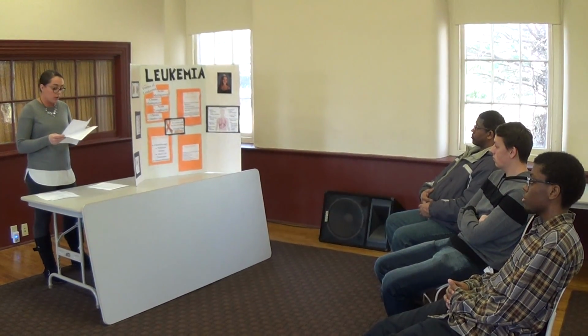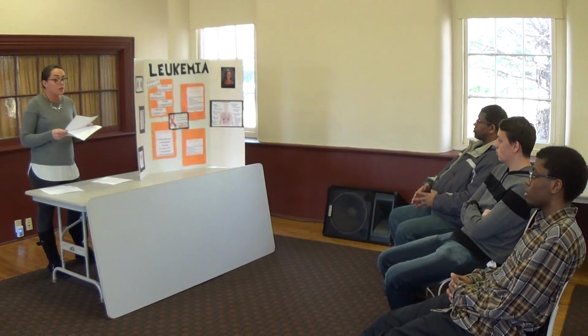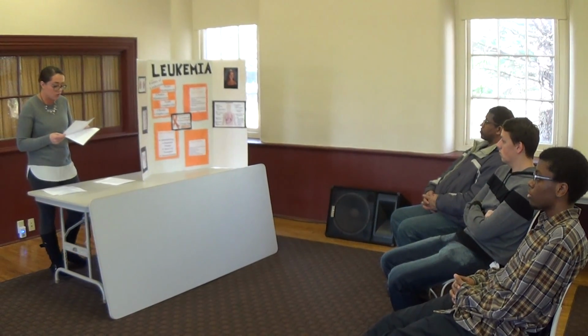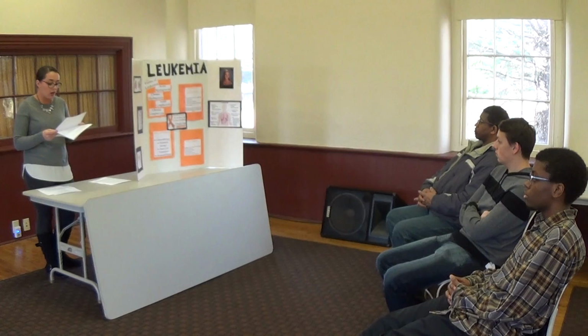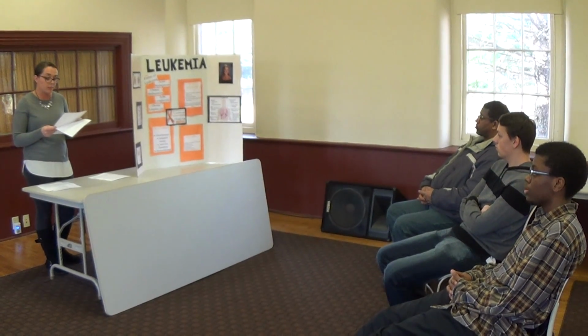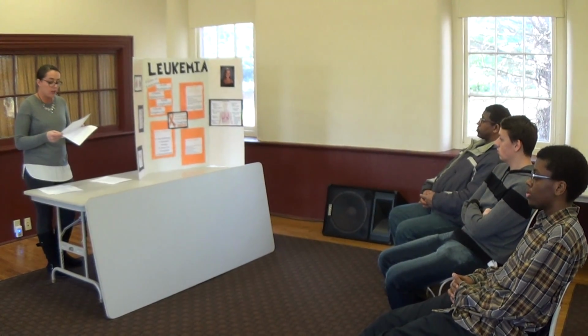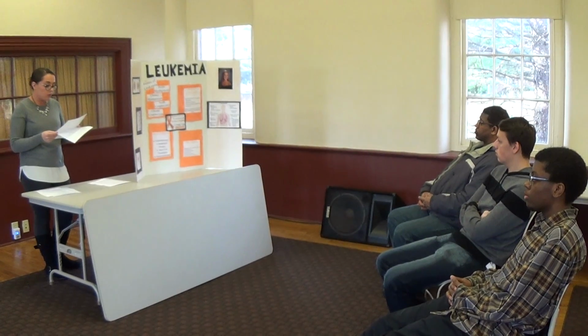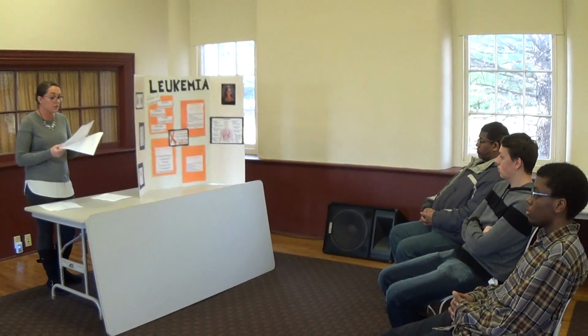CLL is a slow-growing cancer that begins in the bone marrow and spreads to the blood. There is also the risk of spreading to lymph nodes and other organs such as the liver and spleen. It occurs when too many abnormal lymphocytes grow, which overpower the normal lymphocytes.